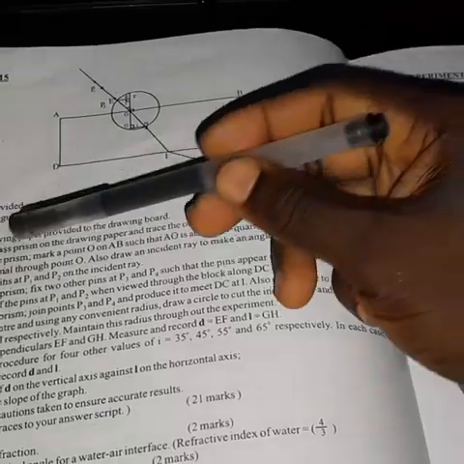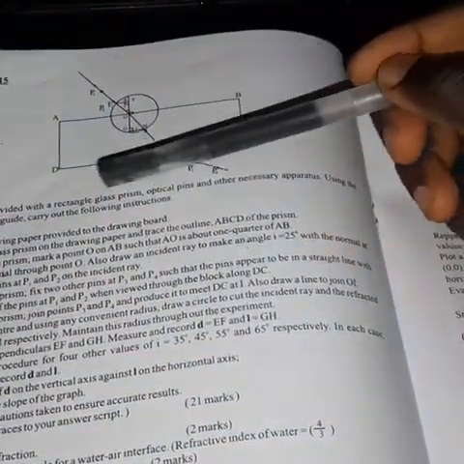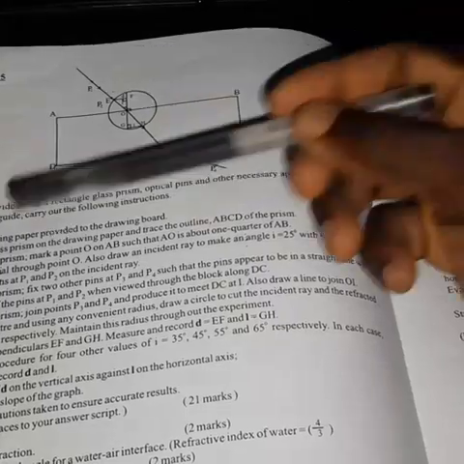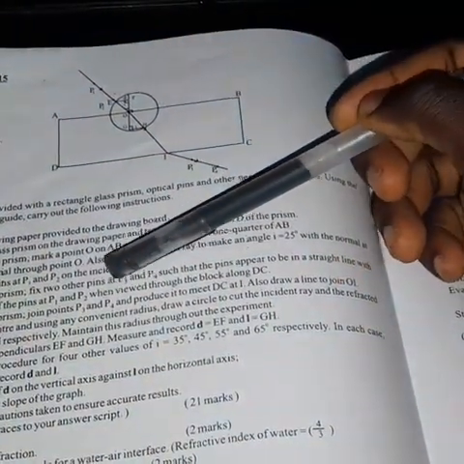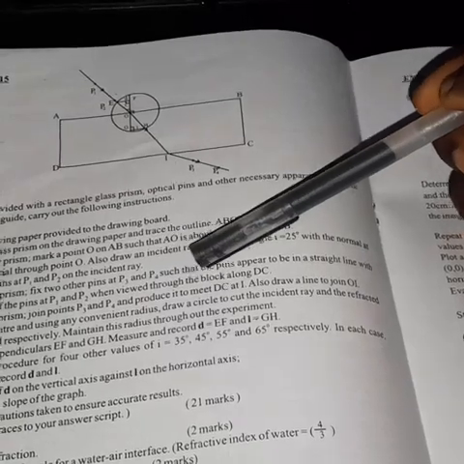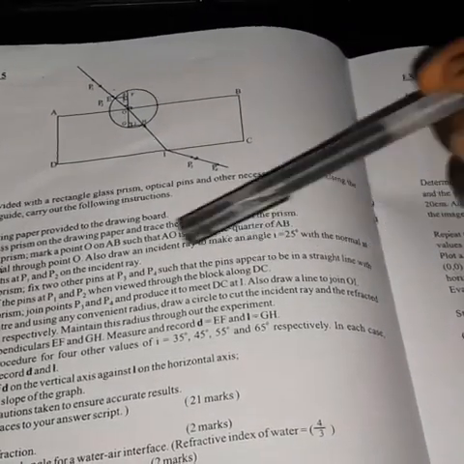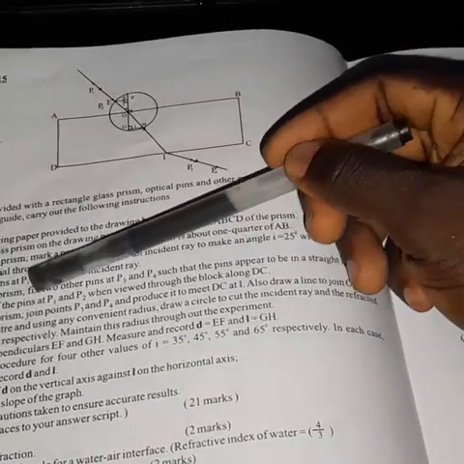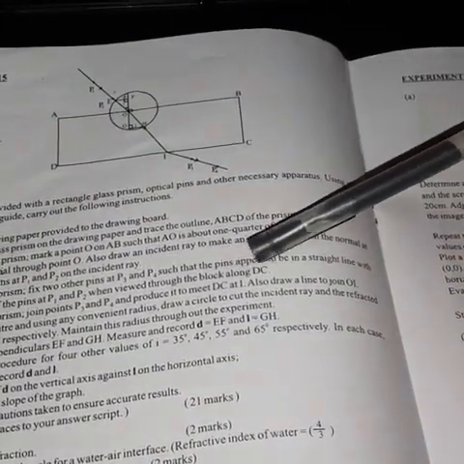With the normal, fix 2 points P1 and P2 on the incident ray. So we're going to carry out all these instructions and see how it looks. Replace the prism, fix 2 other pins at P3 and P4 such that the pins appear to be in a straight line with the images of the pins at P1 and P2 when viewed through the block along DC.